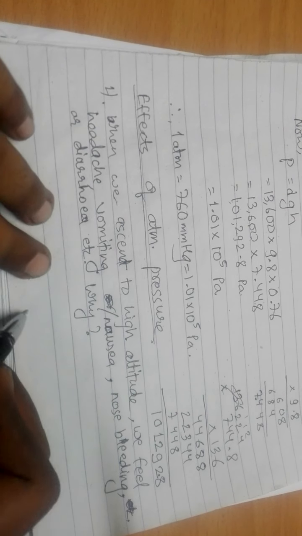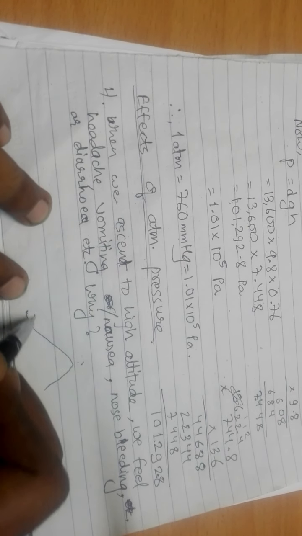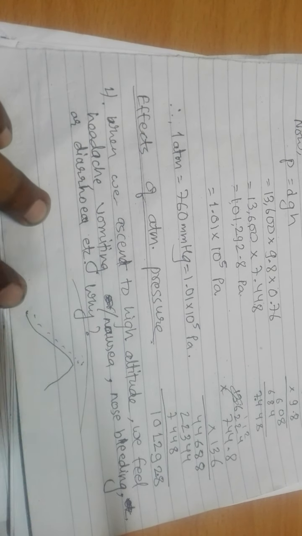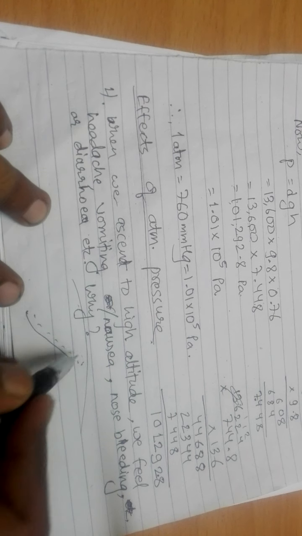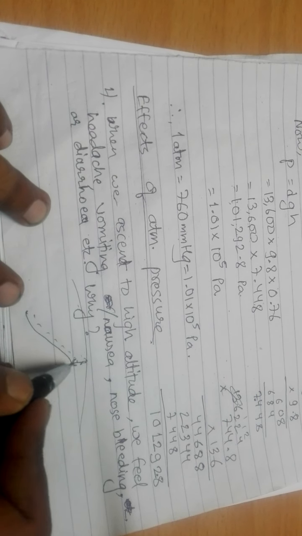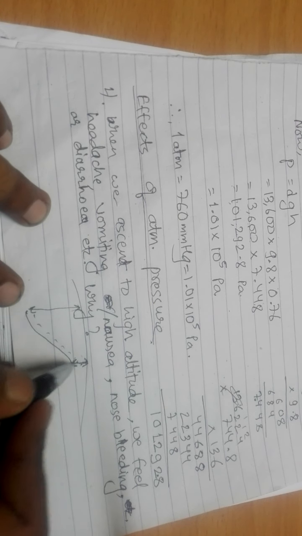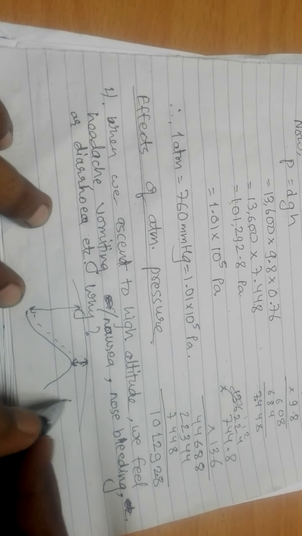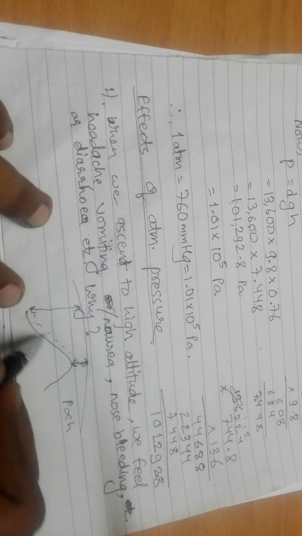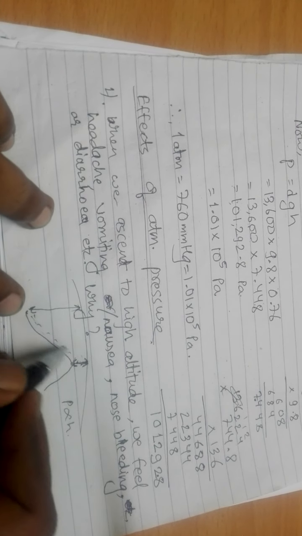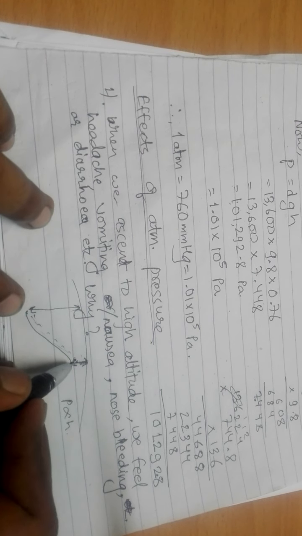As we move to higher altitude, atmospheric pressure drops. Okay, because you see, this is the atmosphere. Then you can see as you move up, the height of the atmospheric column, the air column, decreases, isn't it? Okay, and you know P is proportional to H. As the height of the air column decreases, pressure also decreases. So as you move upward, atmospheric pressure decreases.